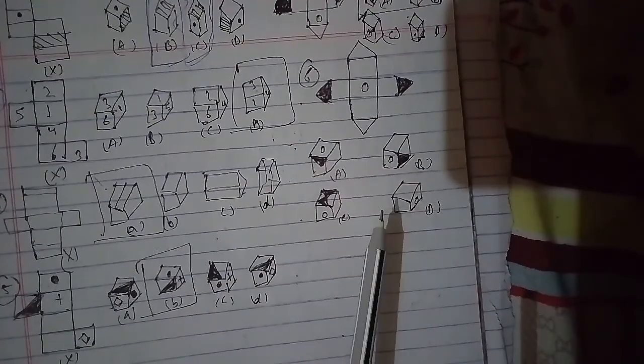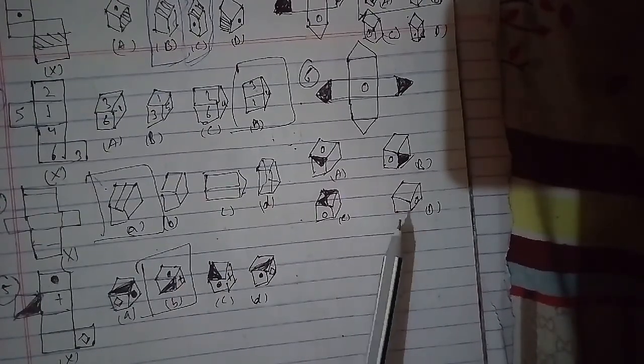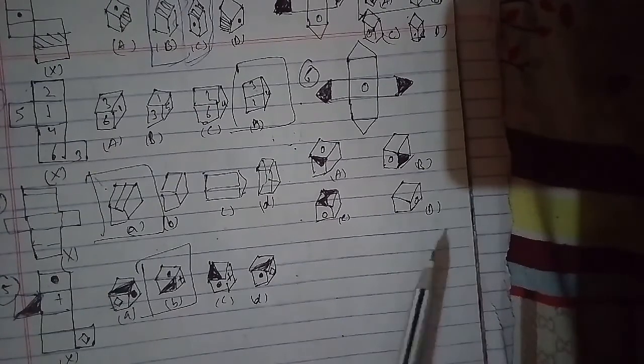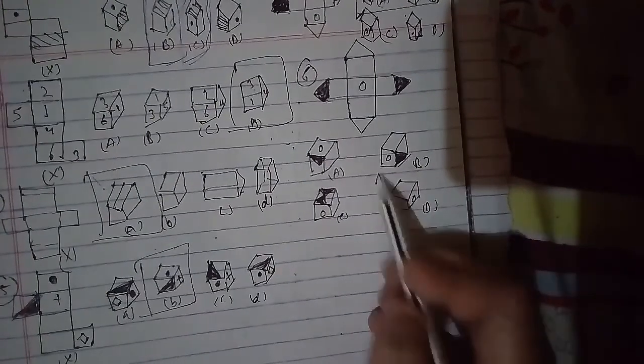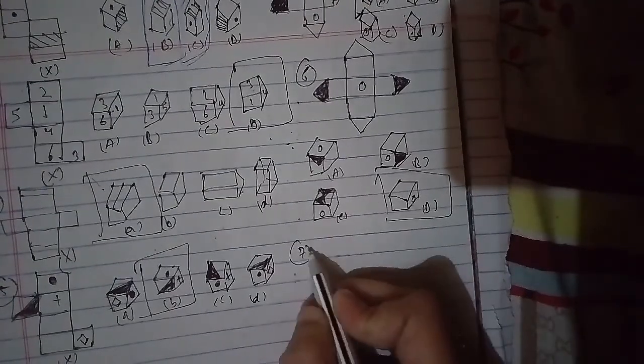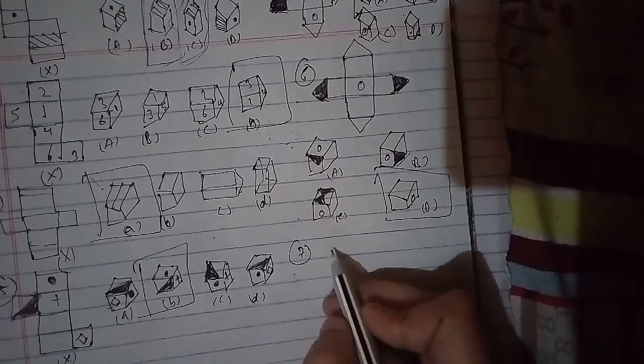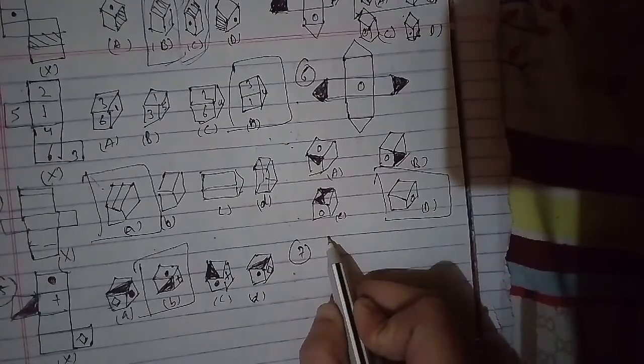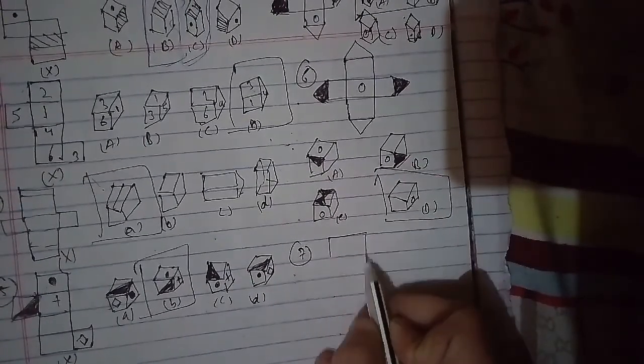So it is half shaded here. So from the upside it has been half shaded. This is shaded here. This has been asked in the assistant grade question paper. So the options for the same we have here are as follows.